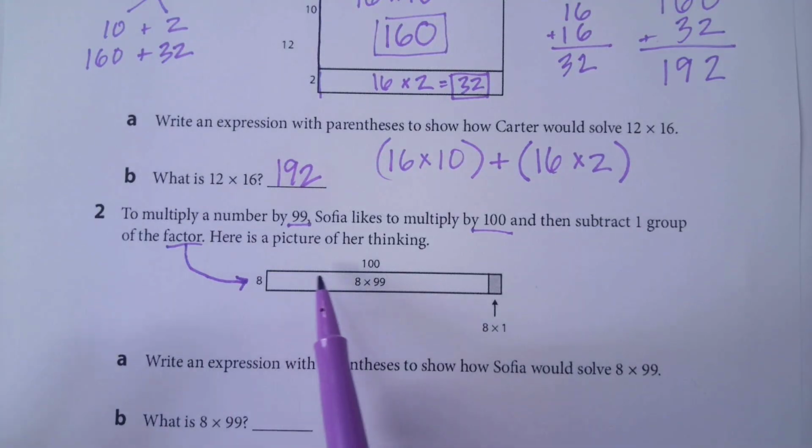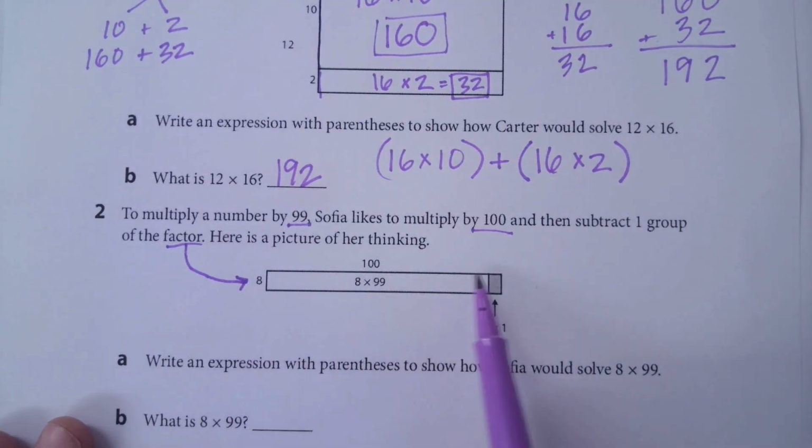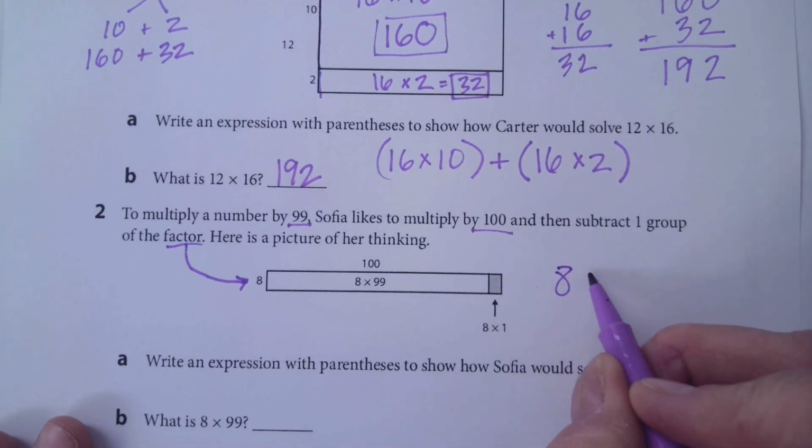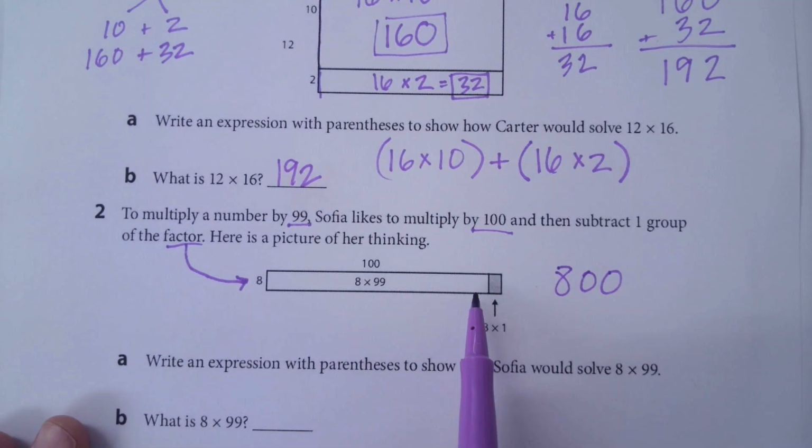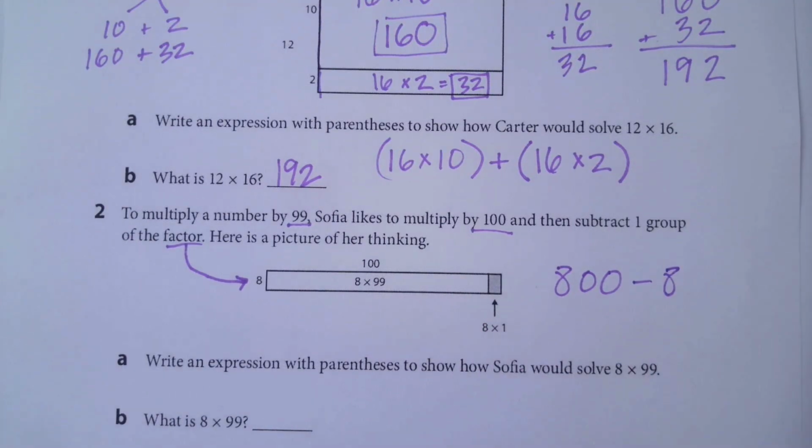So instead of 8 times 100, we know that, right? 8 times 100 is 800. She's going to do 8 times 99. So that's 1 less 8. So it's going to look something like this. Oh, let's look right here.